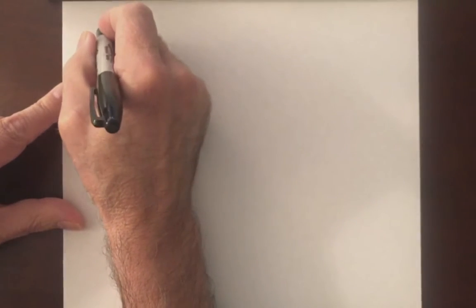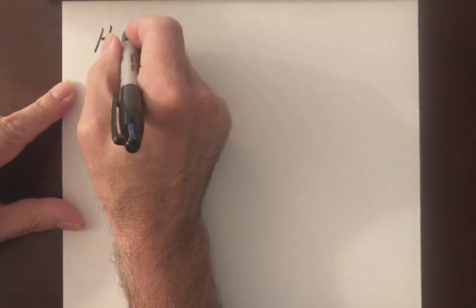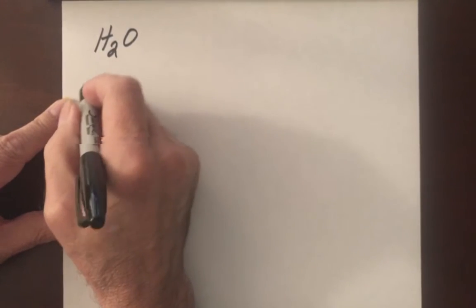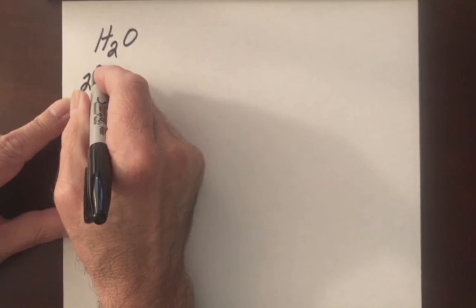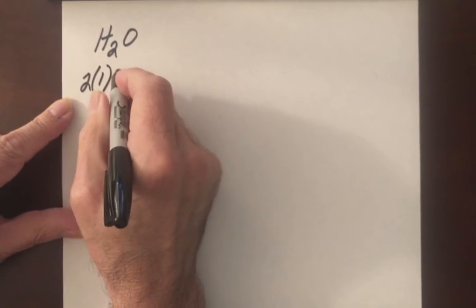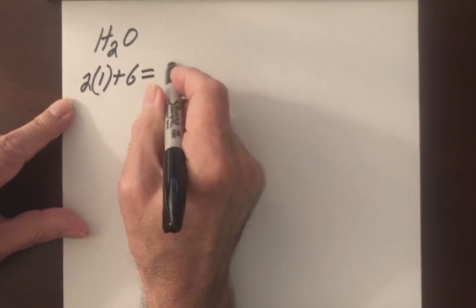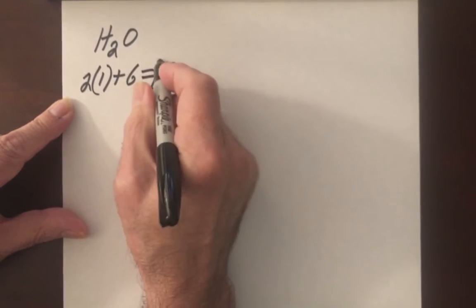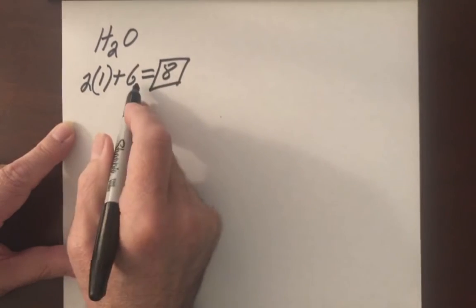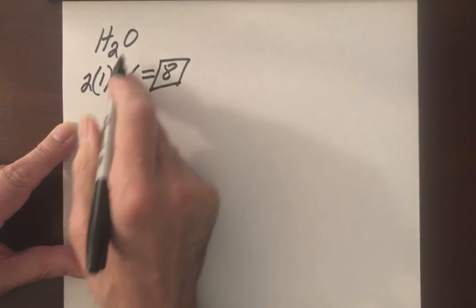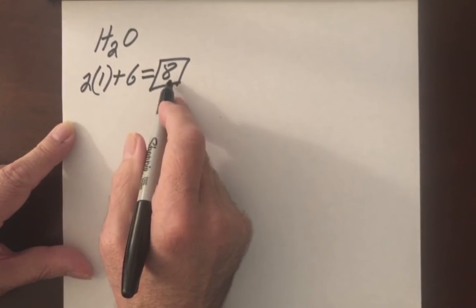Okay, let's do some practice. Start off easy. Water. Okay, so first step is to add together all the valence electrons. So we have two hydrogens, each has one valence electron, and the one oxygen has 6. So that gives me 8 electrons total. Now, of course, those numbers I got right from the periodic table. Hydrogen has 1 valence electron, oxygen has 6 valence electrons.